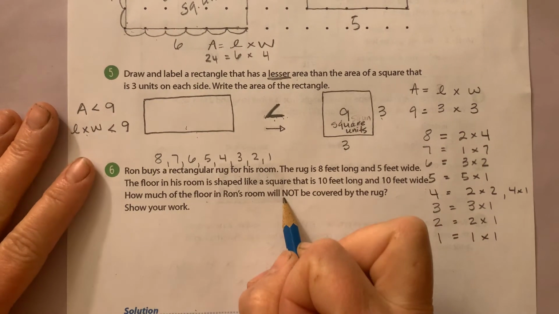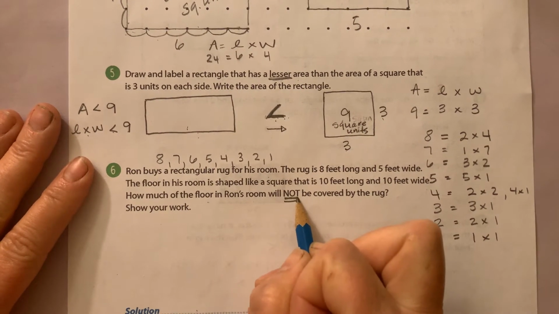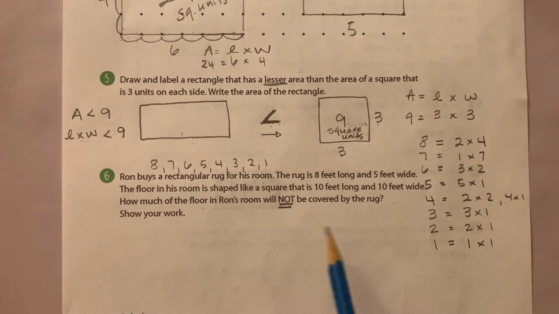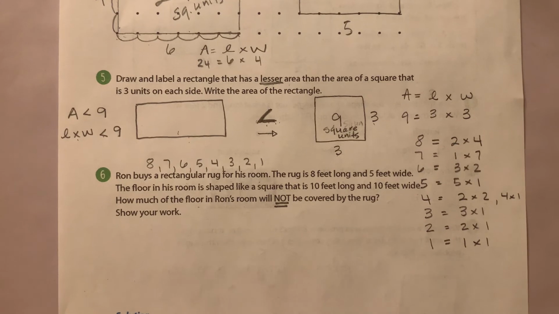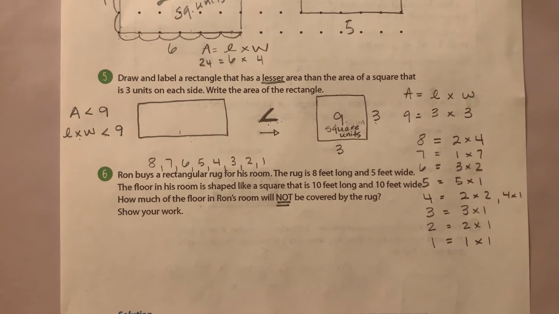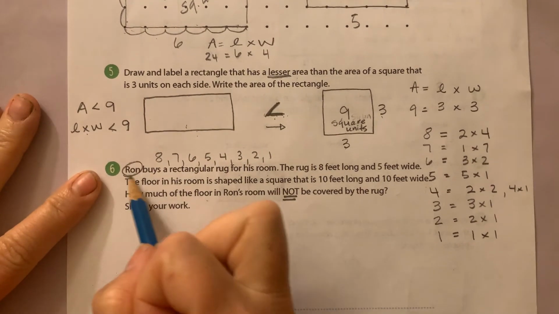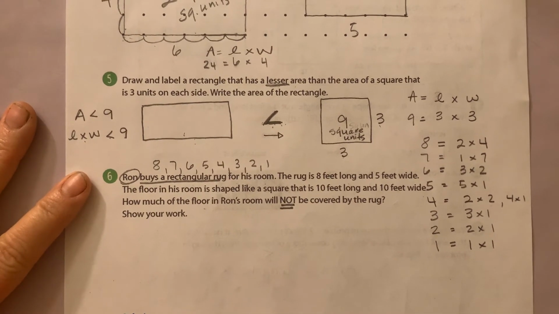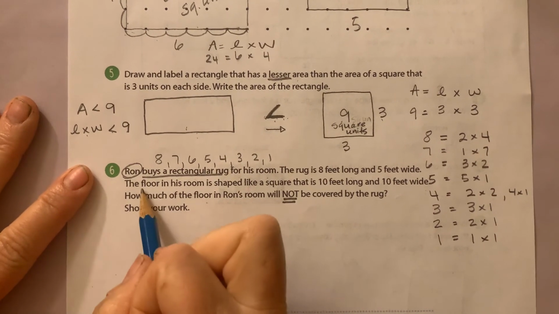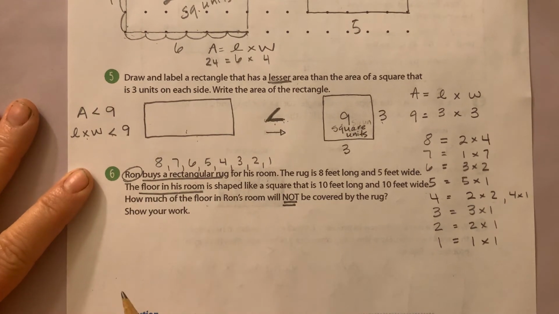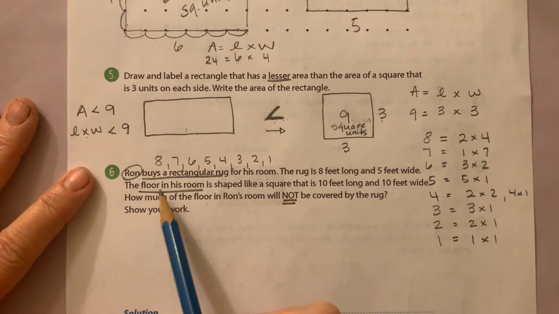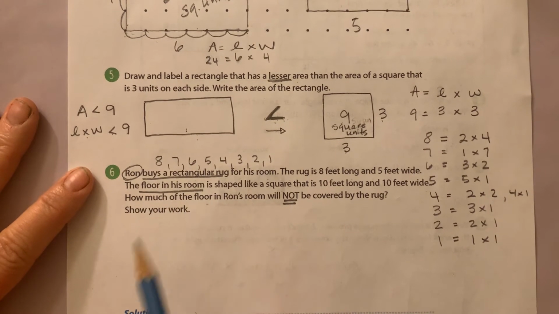I thought that's interesting. They capitalized this, so they did all caps. That means that's important. There's a lot going on in this problem. What are just some things that you already know? Well, Ron is buying a rug. Okay, he's buying a rectangular rug. What else did it talk about? It talked about his floor in his room. So we're talking about two different things. We have his rectangular rug, and we're talking about the floor in his room.